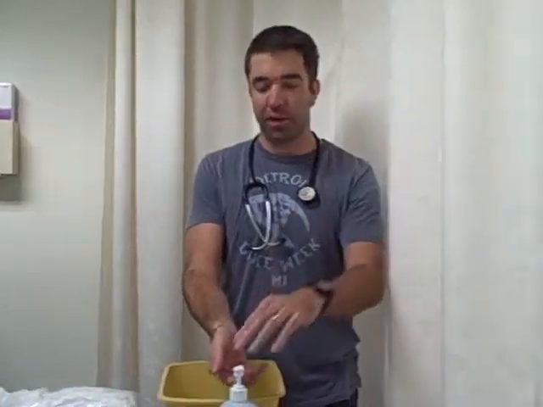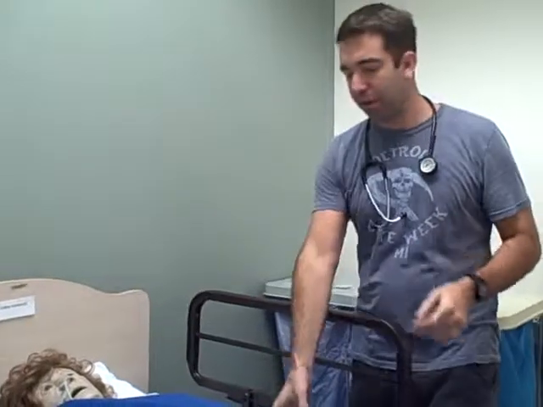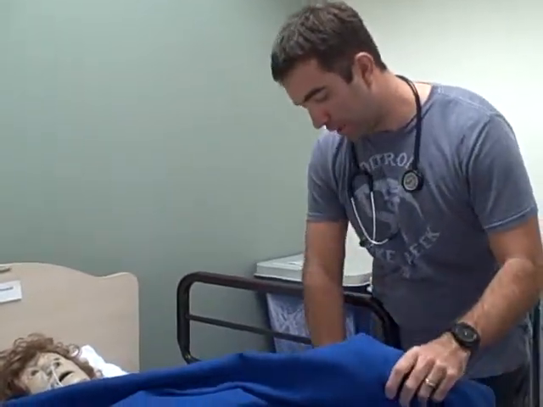Again, I'm going to be doing an abdominal assessment first and then a straight catheter demonstration. First thing I want to do is provide privacy to the patient, which I have done. Wash my hands. I'm going to identify the patient, make sure the patient tells me the correct date of birth and identification number. And I'm going to verify that on the wristband. Looks good.